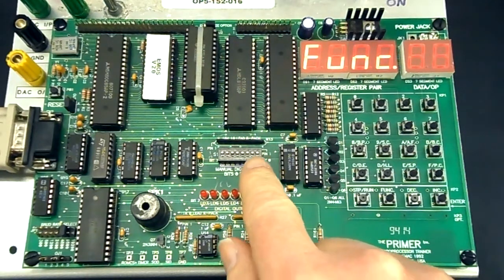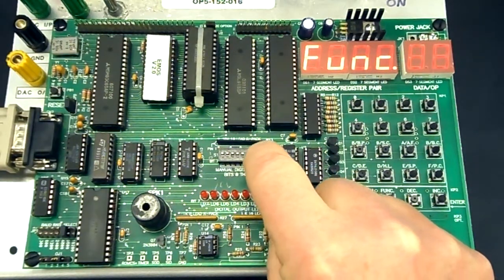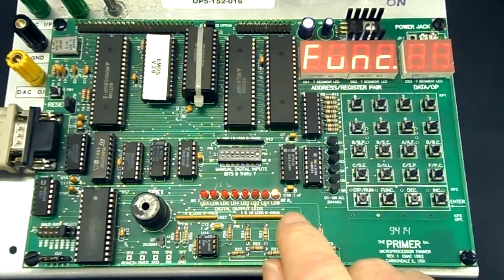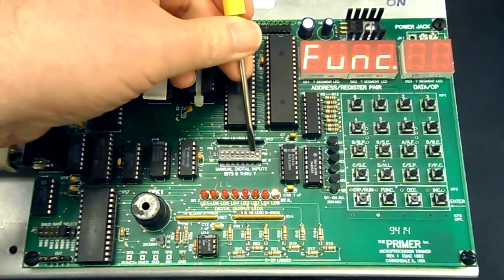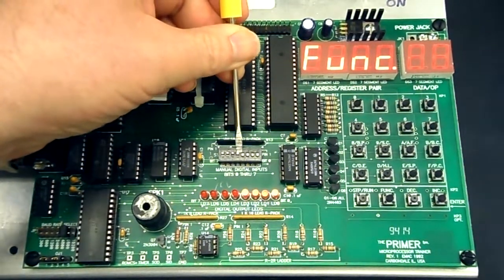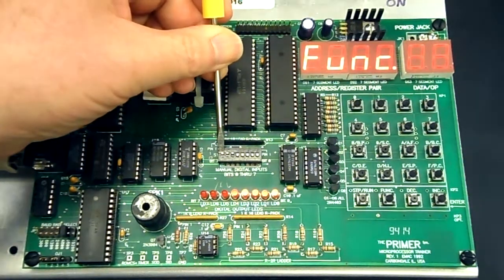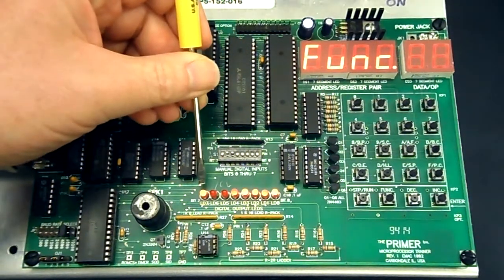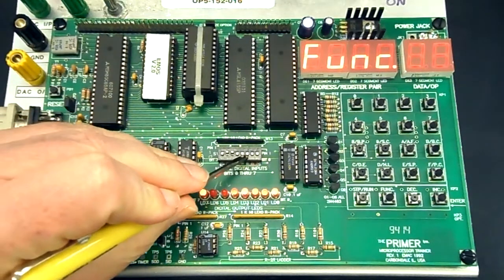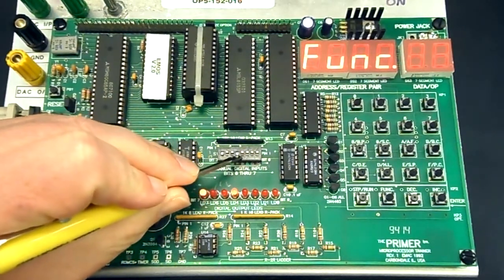All my switches are in the up position, so if I was to move one of my switches to the down position, you'll notice the first LED comes on. As I move each of these dip switches one after another, you'll notice it turns on the next corresponding LED. If I go right down to the last switch, it will turn on the last LED. If I move the switches back to the up position, you'll notice it turns off the LEDs.